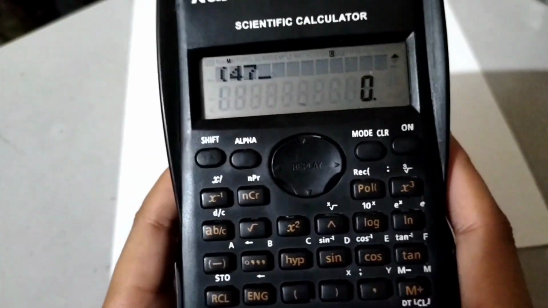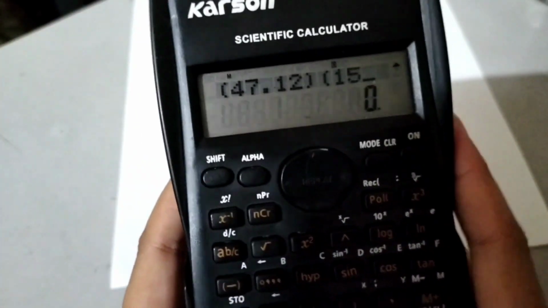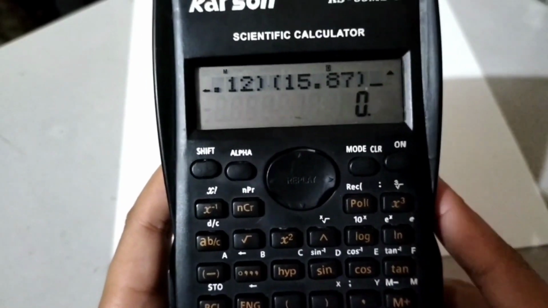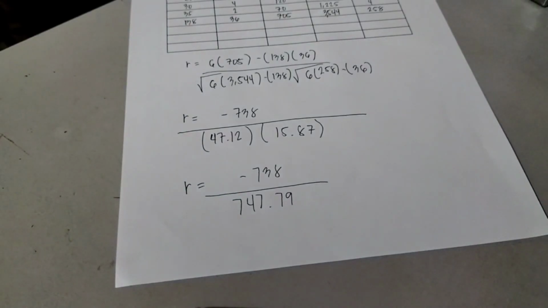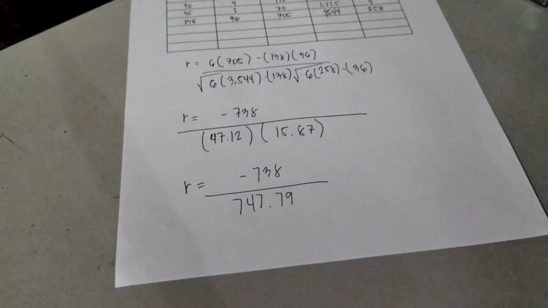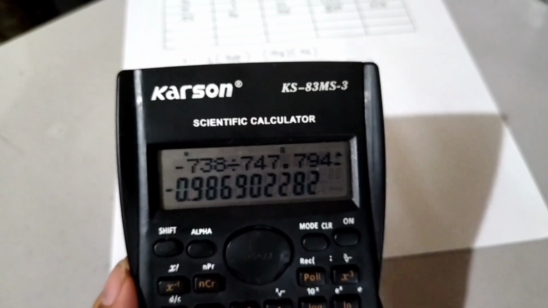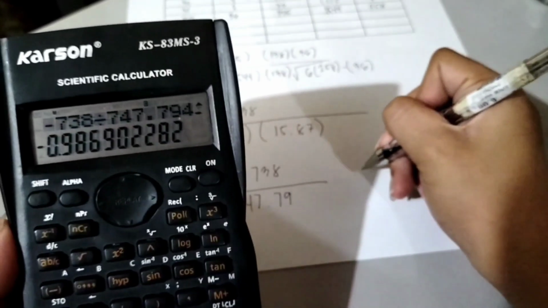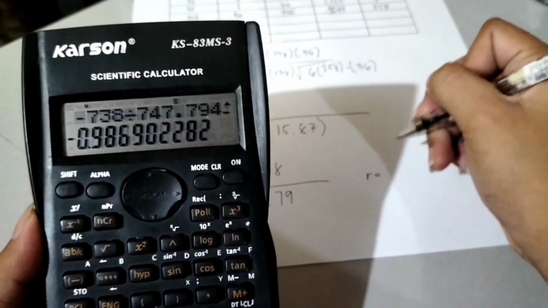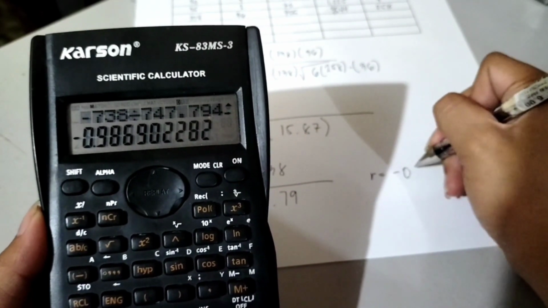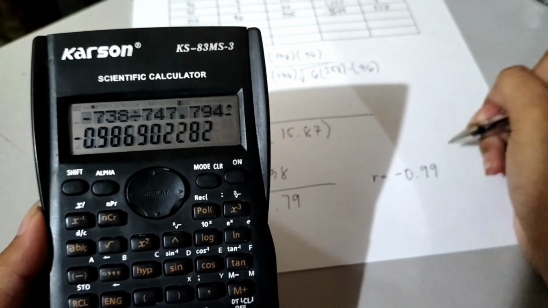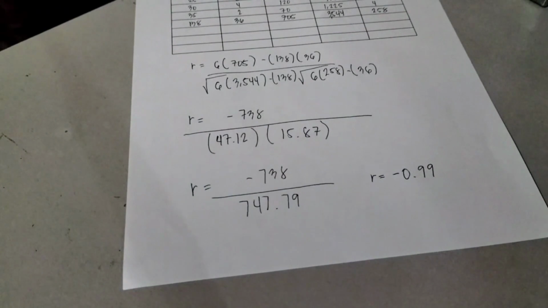So, i-times lang natin silang dalawa para makuha yung pinaka-answer sa denominator. So, ang answer ay 747.79. So, i-divide na natin silang dalawa at ang kinalabasan ay 0.99. So, it is a very high positive correlation.